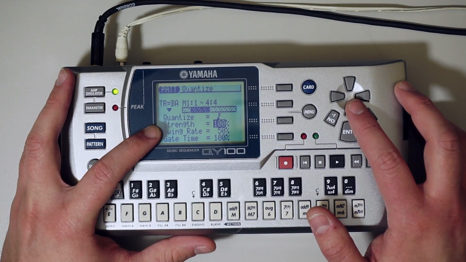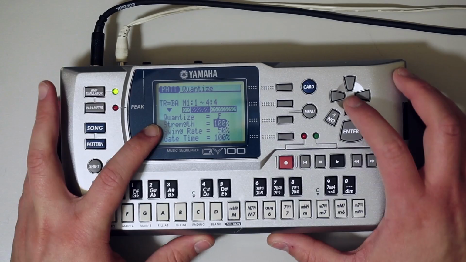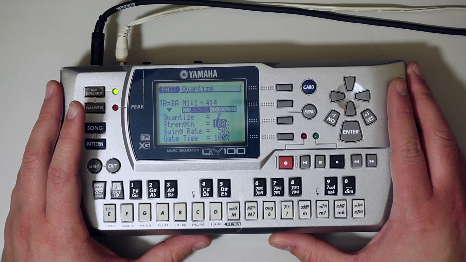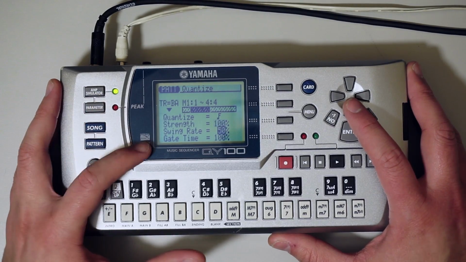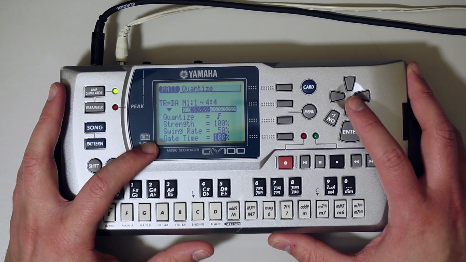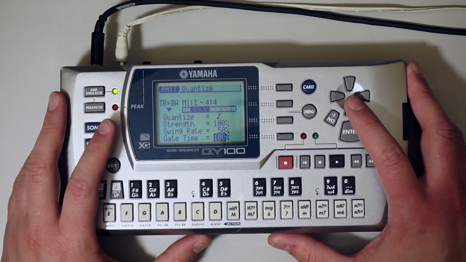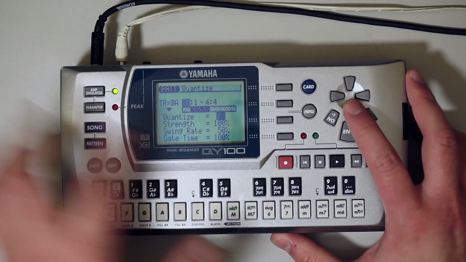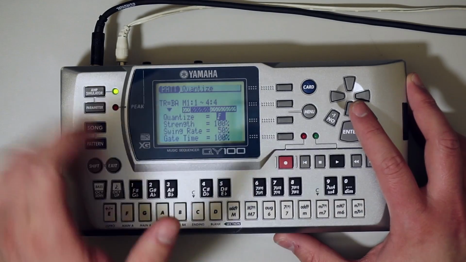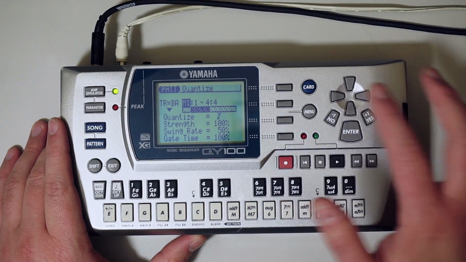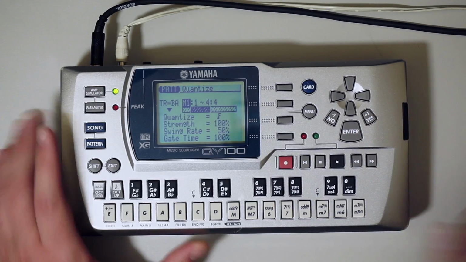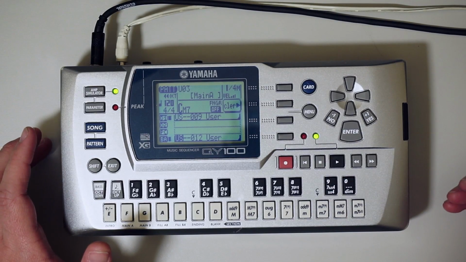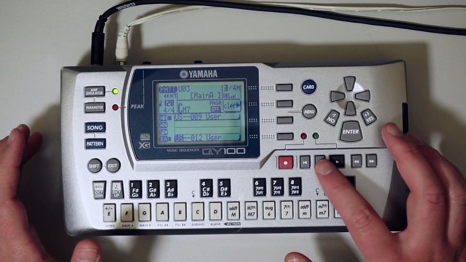Then you've got the strength, if you want to make it a little bit more sloppy, not so tight, to have a little bit of humanization left. Swing, of course, if you want to swing it, and the gate time, whatever that means. I actually have no idea what the gate time here means. So anyway, I want to quantize this to 16th notes, so I'm just going to press enter, and that's it. Exit, exit, and we've got now a perfectly quantized beat.